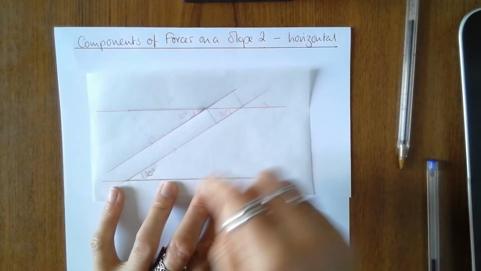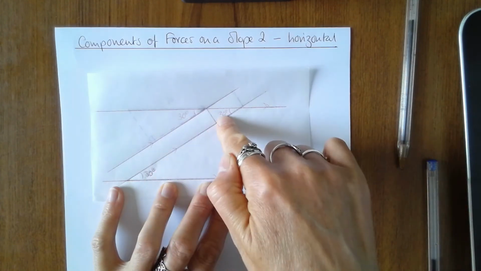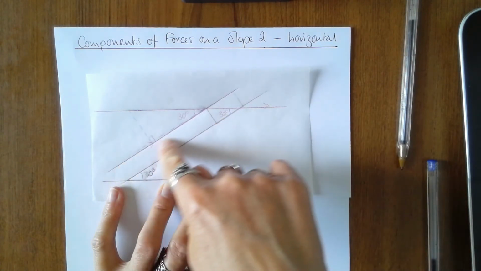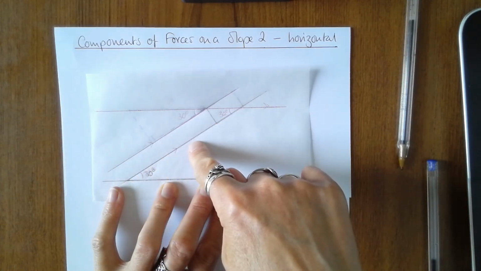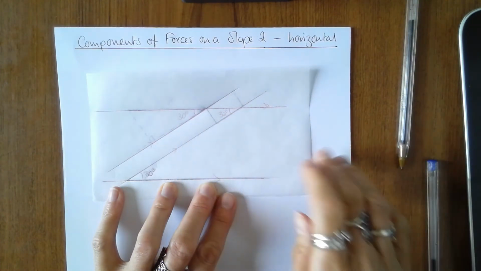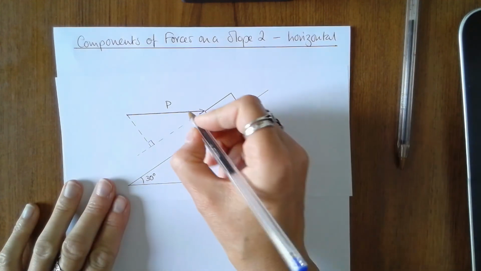So you can see that using basic angle facts with two parallel lines, these are alternate, and so they're both 30 degrees. And as this line and this line are parallel, then these two are corresponding. So this angle here is 30 degrees. So we can mark in that 30-degree angle.